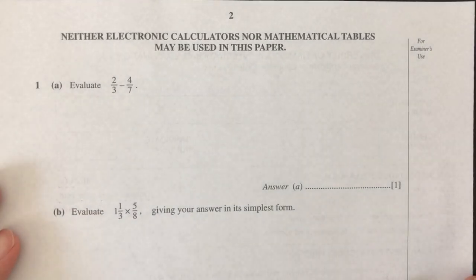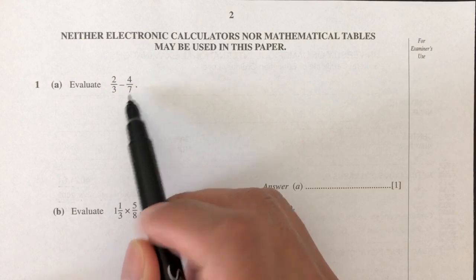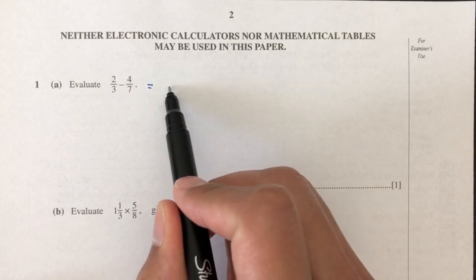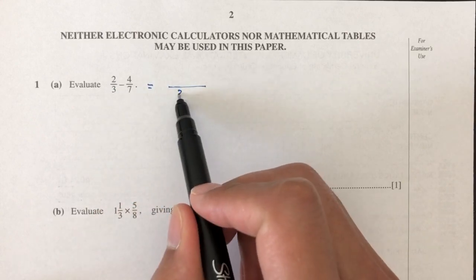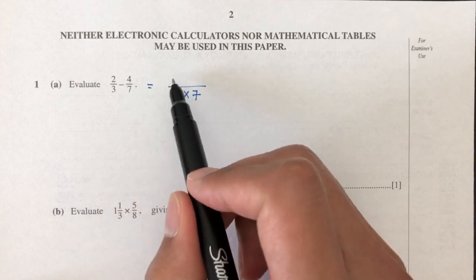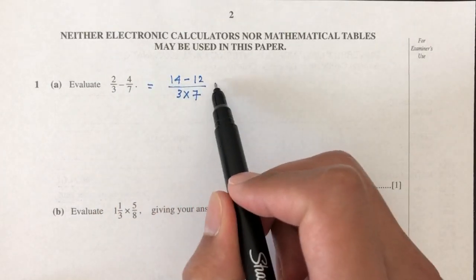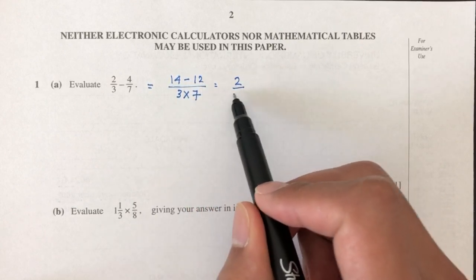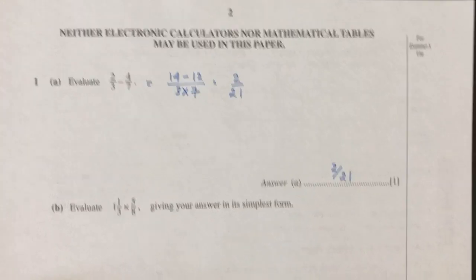So here we have evaluate 2 over 3 minus 4 over 7. The first thing you can see is that the bases are different, so what you need to do is find the LCM. You can just simply multiply the bases by each other and then cross multiply. So 2 times 7 is 14, minus 3 times 4 is 12. That will be 2 over 21. So this is your first answer for part A.